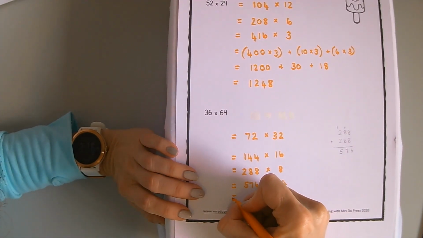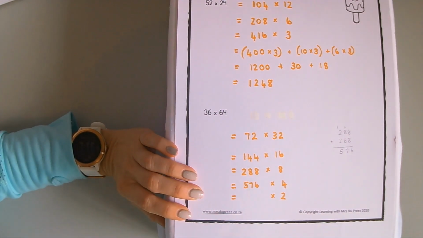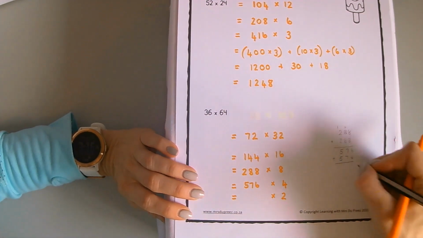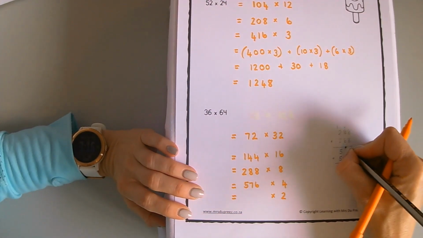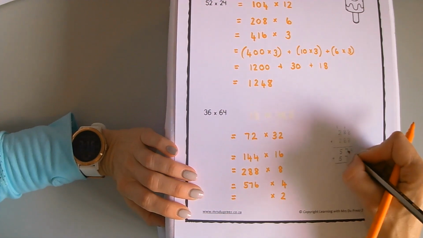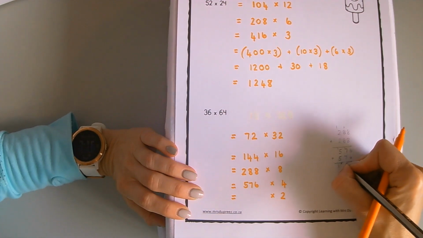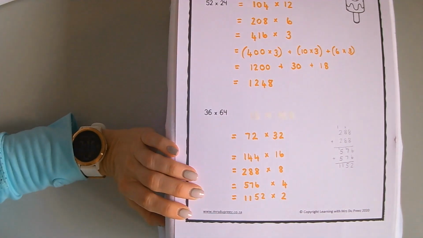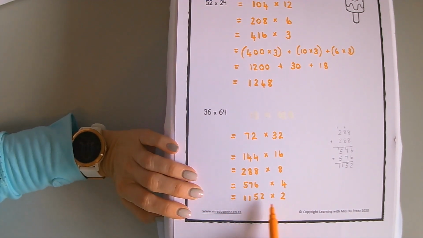And I can actually double this again and halve it again. So we've got times by 2 now. So let's see what 576 and 576 is. And you can see I'm just using this one again. Then it saves some space. 6 and 6 is 12. 7 and 7 is 14 plus 1 is 15. And 5 and 5 is 10 plus 1 is 11. So it's 1,152. Okay. And now that makes it a little bit easier to do because I can now times that by 2.